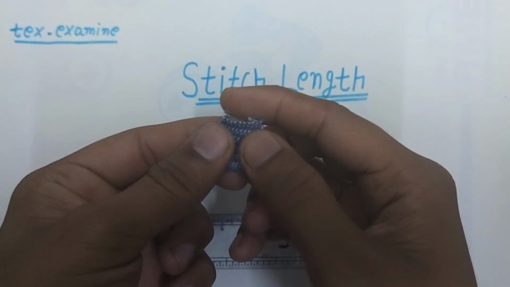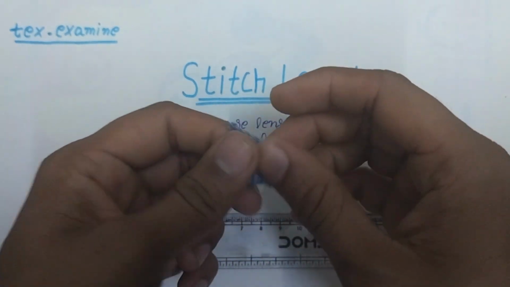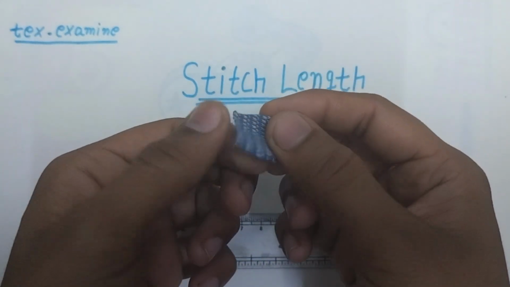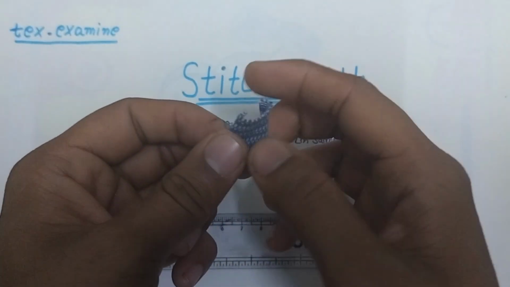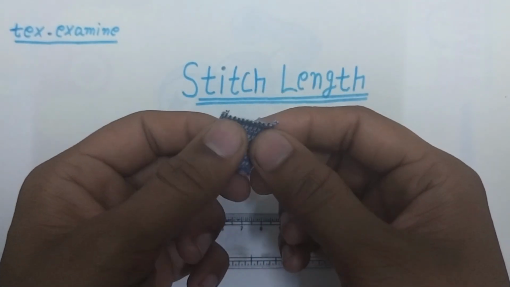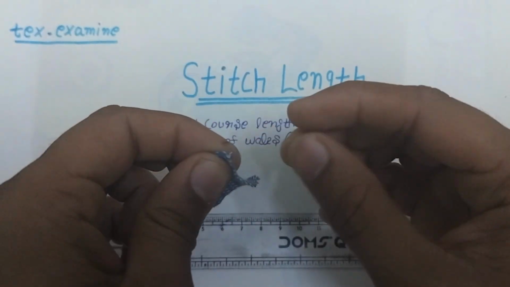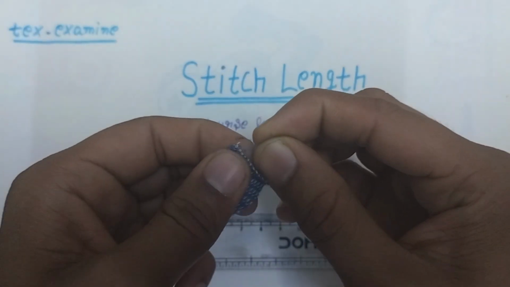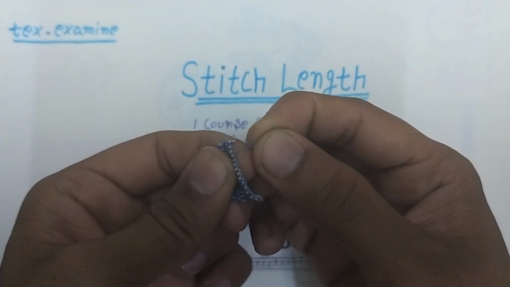So before starting to analyze the sample, you have to be sure that the edges of the sample are cut evenly. And if lycra is present in your sample, then you have to dissolve it, otherwise it creates difficulty when you unravel the course.